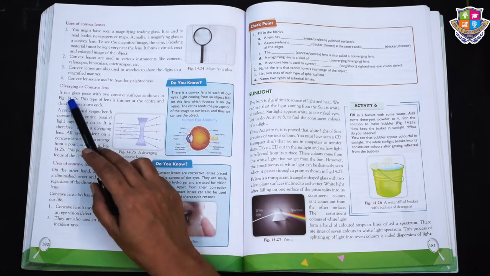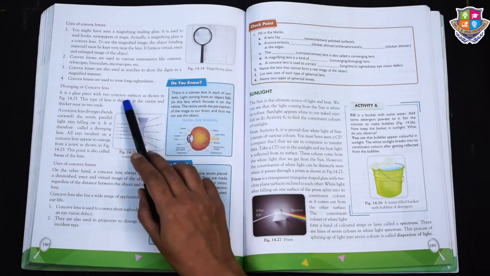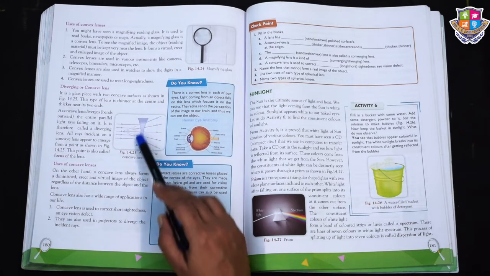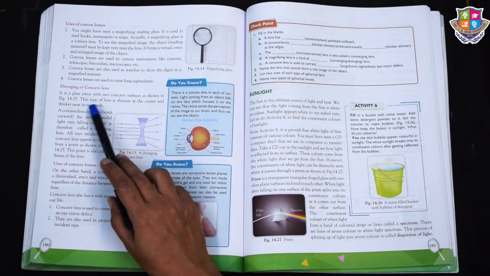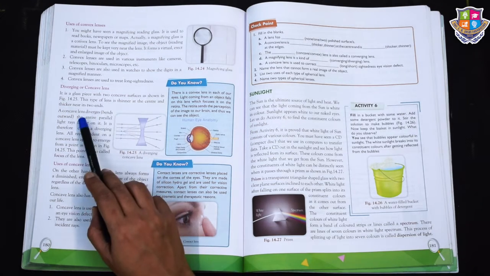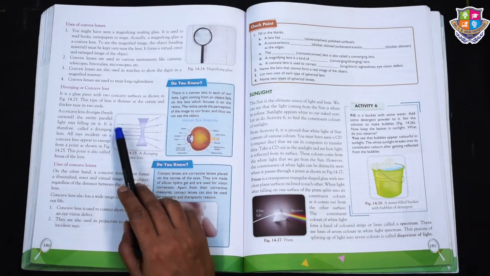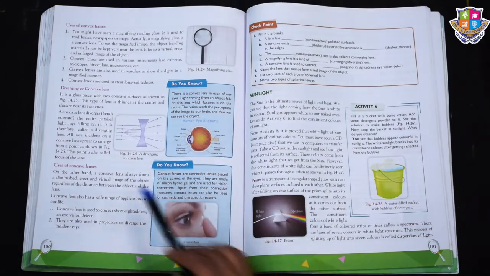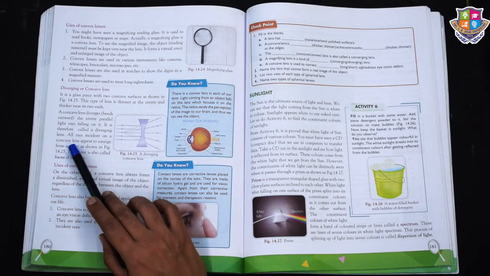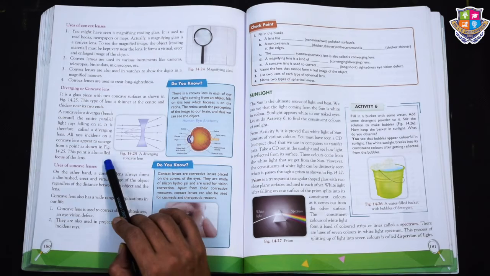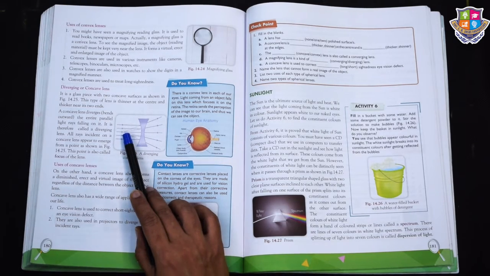Okay, it is a glass piece with two concave surfaces as shown in the figure. Two concave surfaces. This type of lens is thinner at the center and thicker near the two ends. The concave lens diverges, bends outward. The entire parallel rays falling on it are therefore called diverging. बाहर बिखर जाता है सब. All rays incident on a concave lens appear to emerge from a point as shown. This point is called the focus of the lens.